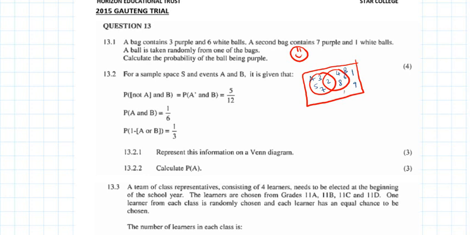So I wrote numbers 1 to 10: 1, 2, 3, 4, 5, 6, 7, 8, 9, 10, all are written. So that is one way of filling in a Venn diagram. But usually what we do, we usually write the number of elements inside each section, in each partition. And this is the third option, as in this question. We can even write the probabilities.